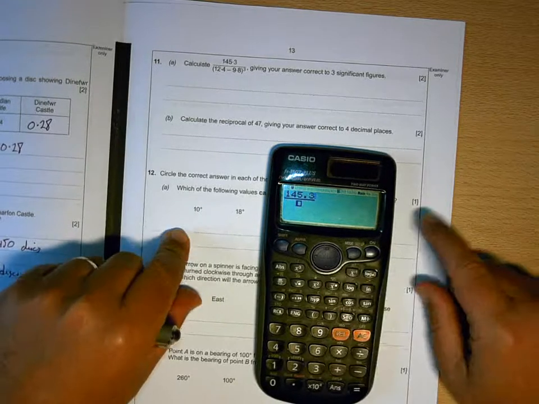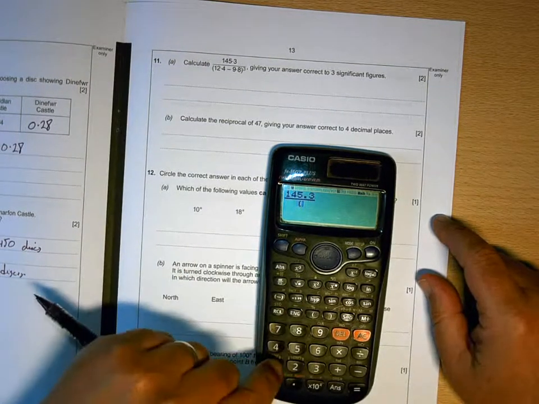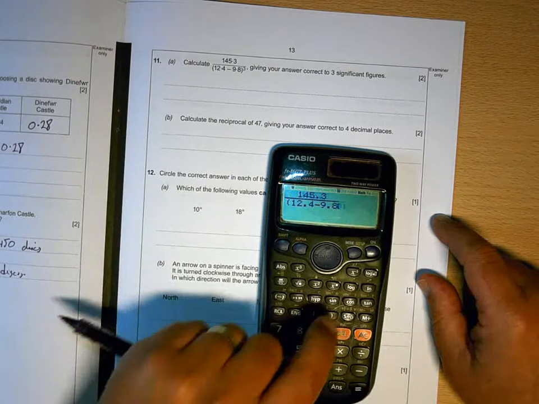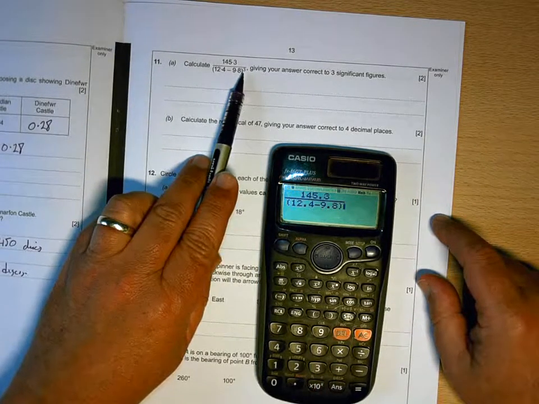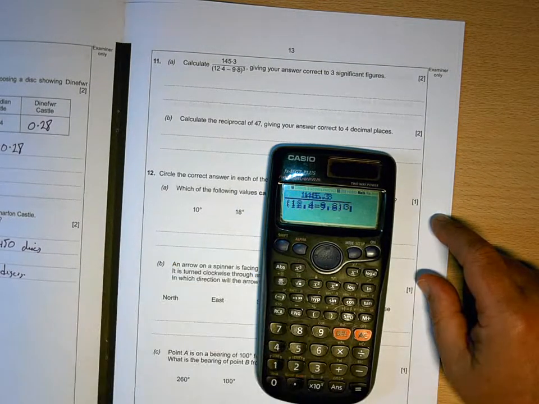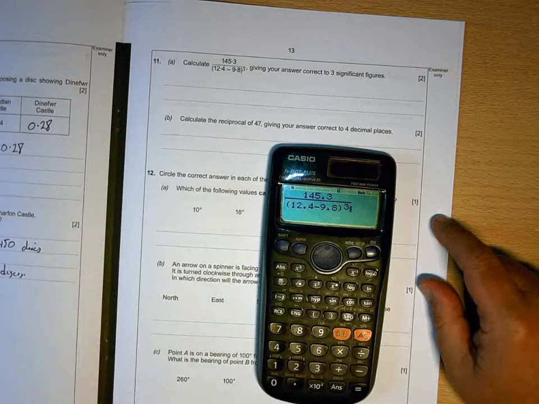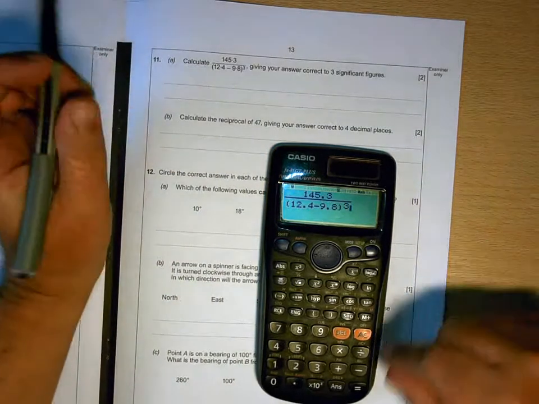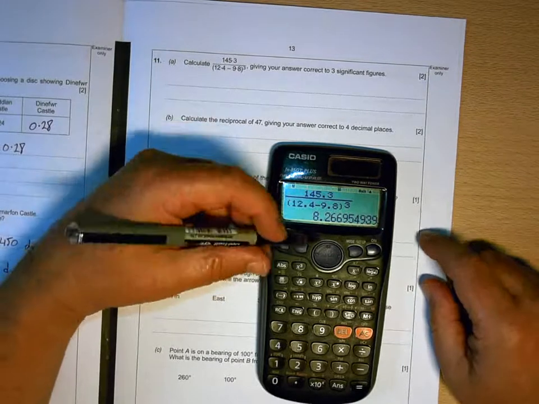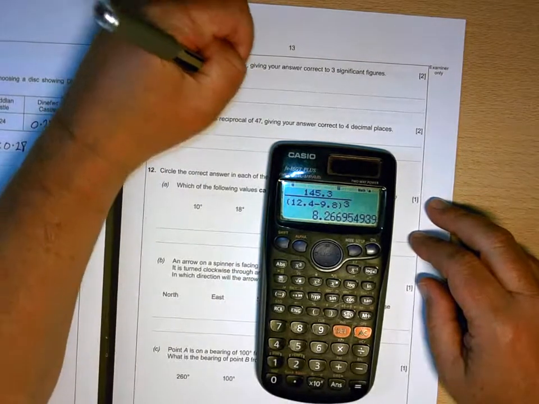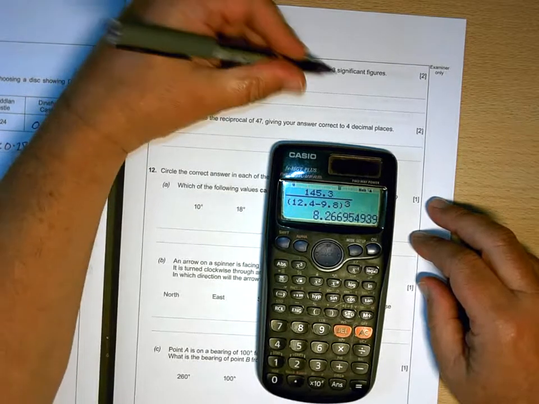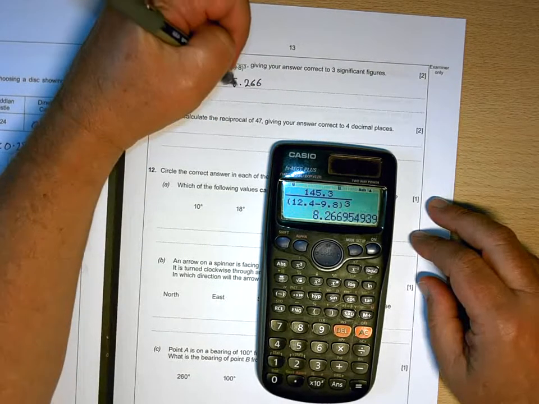145.3, and underneath, open bracket, 12.4, take 9.8, close bracket, and then that's cubed, to the power of 3, and we've got a button for that as well. So that's looking exactly the same as that. So there's my answer. Now I'm going to write that down as it stands, because that's going to get me a mark even if I mess up the significant figures.